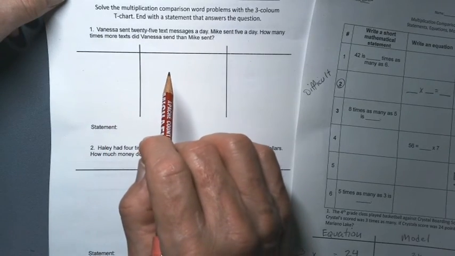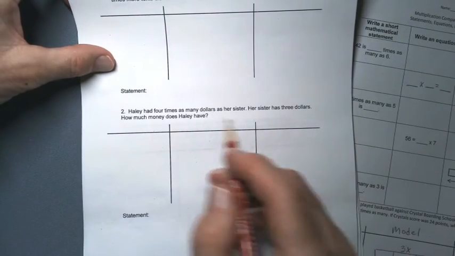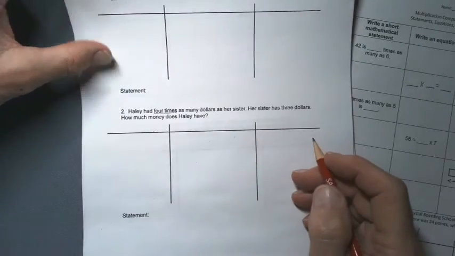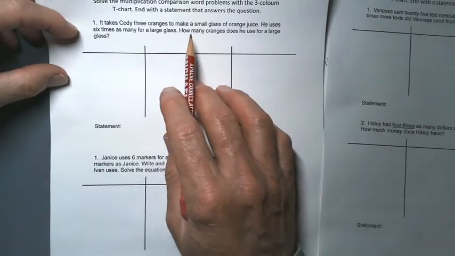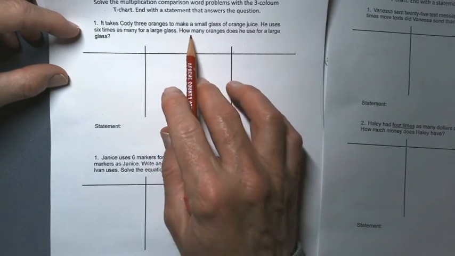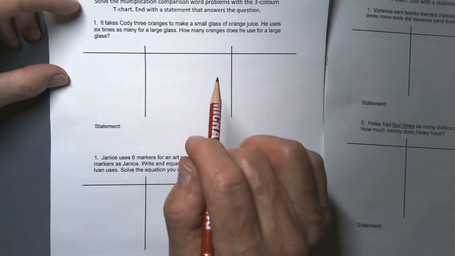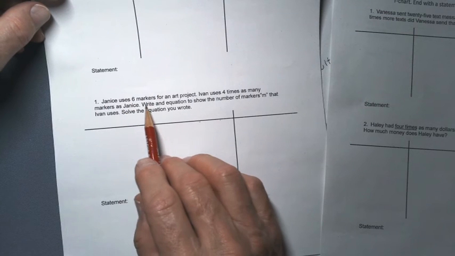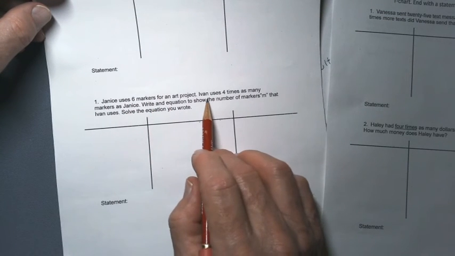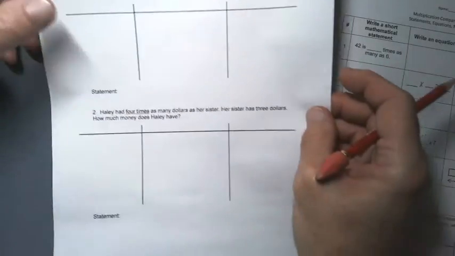Additionally, there are several word problems that go along with this. They're all multiplication comparisons. Here, Vanessa sent 25 text messages a day. Haley had 4 times as many dollars as her sister. Ooh, this is an easy one. 4 times as many. It takes Cody 3 oranges to make a small glass of orange juice. I think we've seen a more difficult version of this. This is an easier version of it. Janice uses 6 markers for an art project. Ivan uses 4 times as many. Okay. So do these on your own.